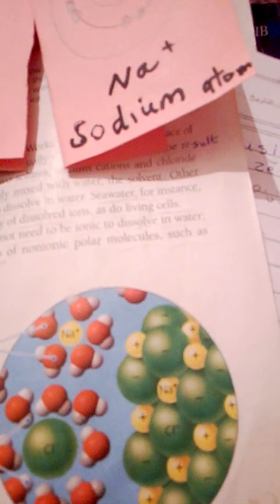The sphere of water molecules around each dissolved ion is called a hydration shell. Working inward from the surface of the salt crystal, water eventually dissolves all the ions. The result is a solution of two solutes, sodium cations and chloride anions, homogeneously mixed with water.